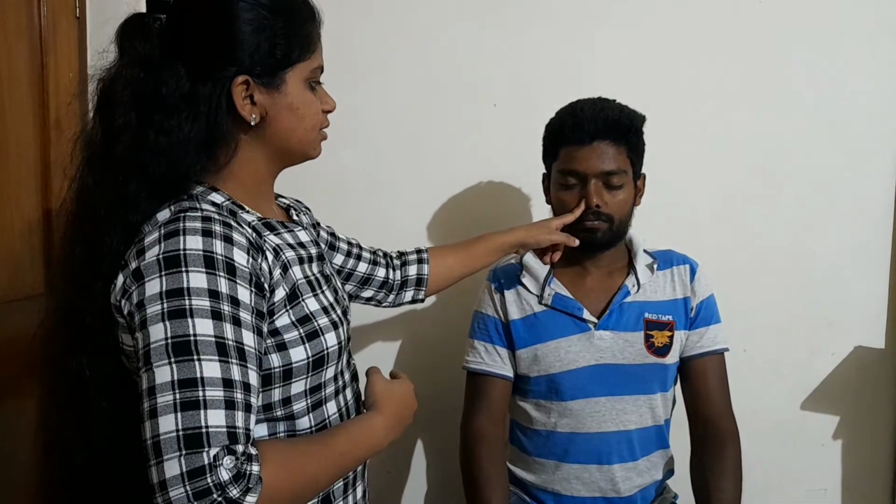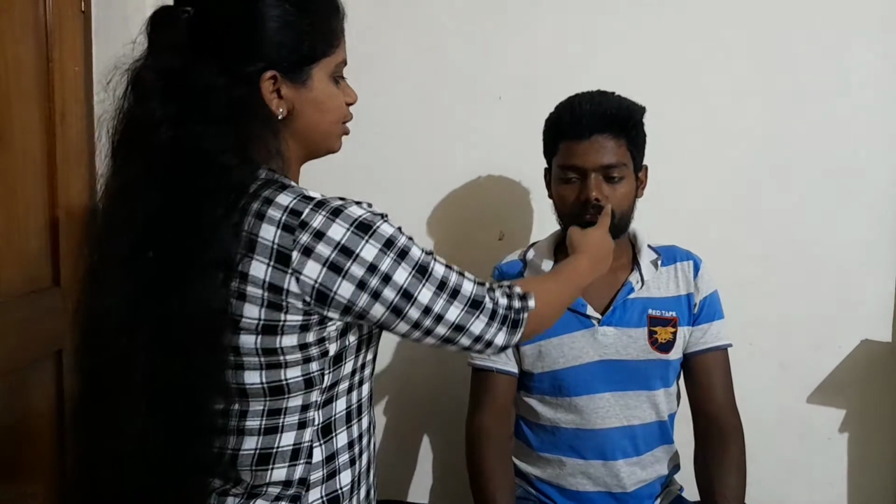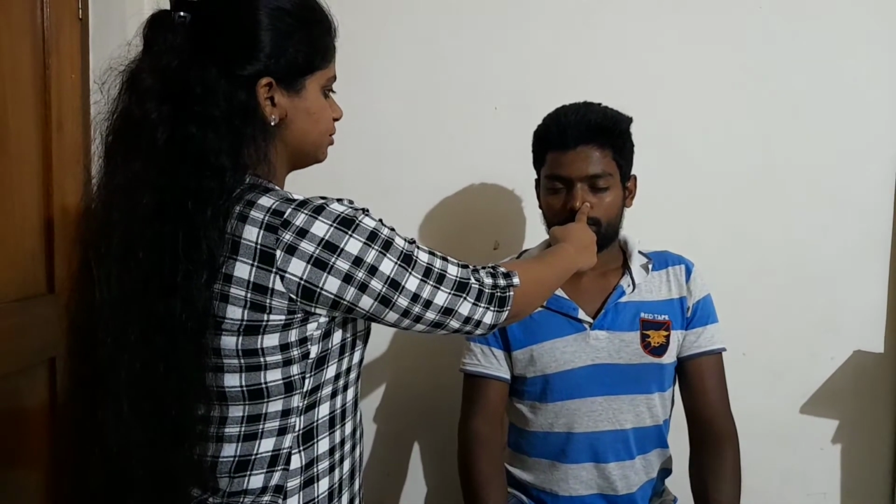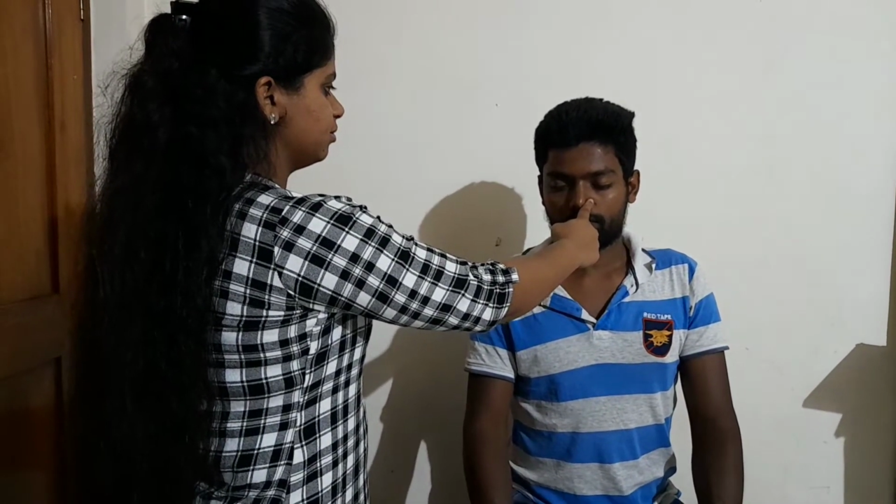Before starting examination, perform proper hand hygiene. Let us begin our cranial nerve examination from the cranial nerve 1, which is olfactory nerve. For that, close one side of the nostril and ask the patient to breathe in. Please breathe in. And the same on the other side. There was no nasal obstruction.